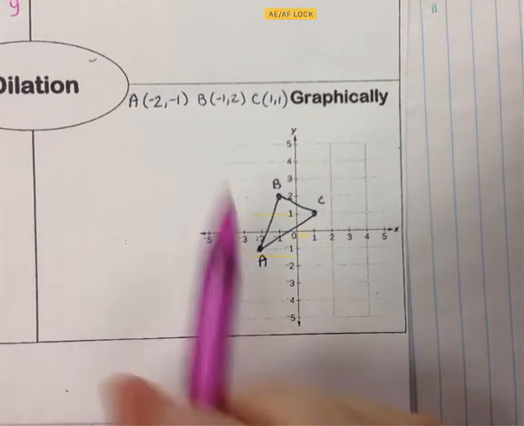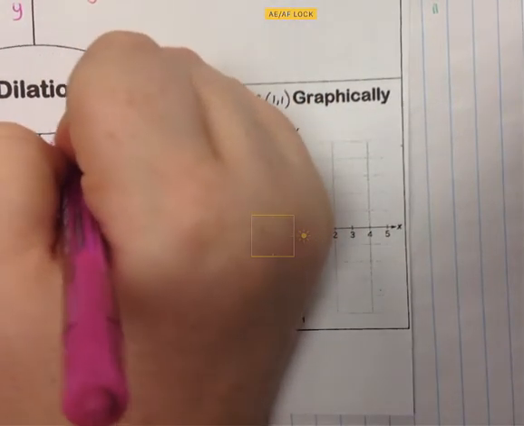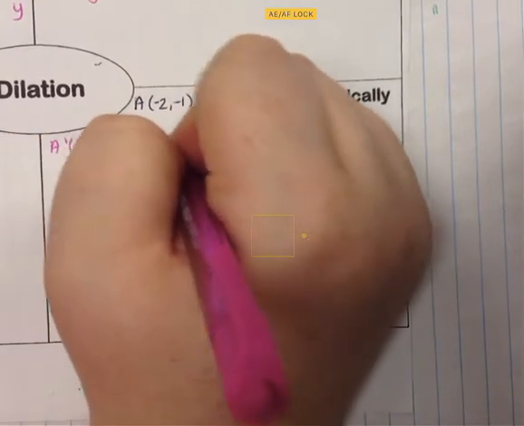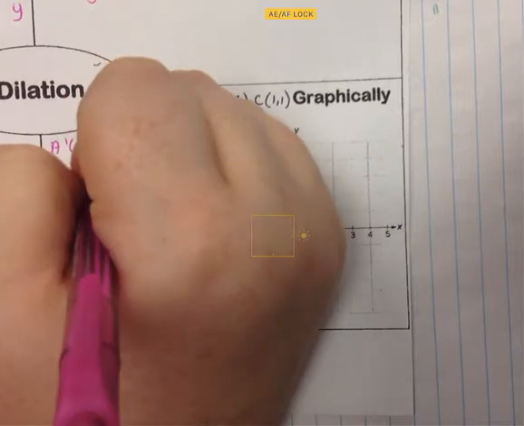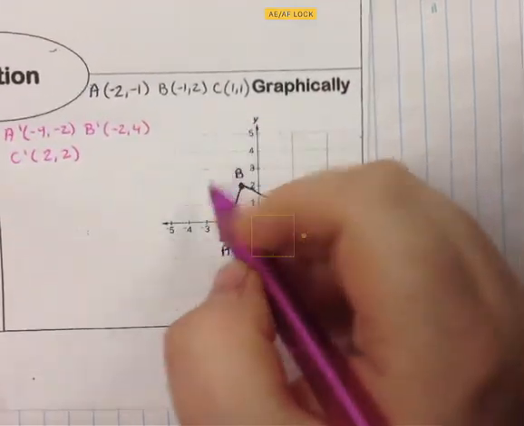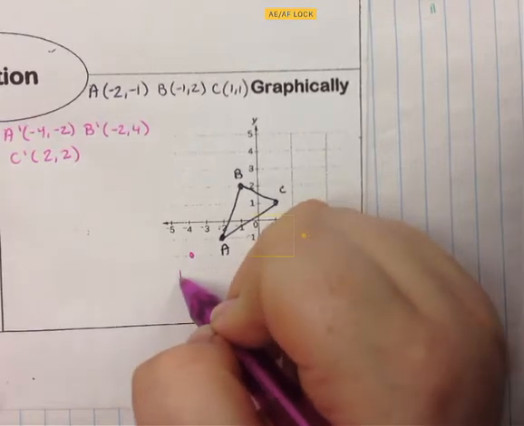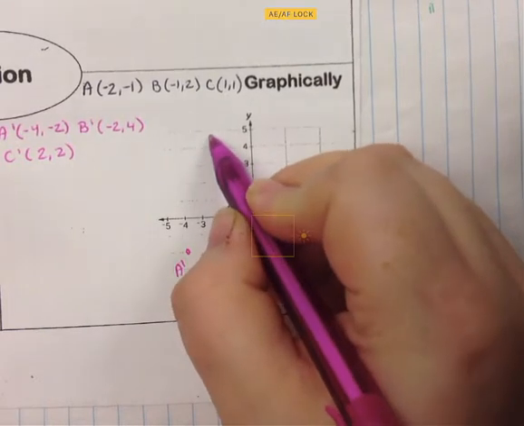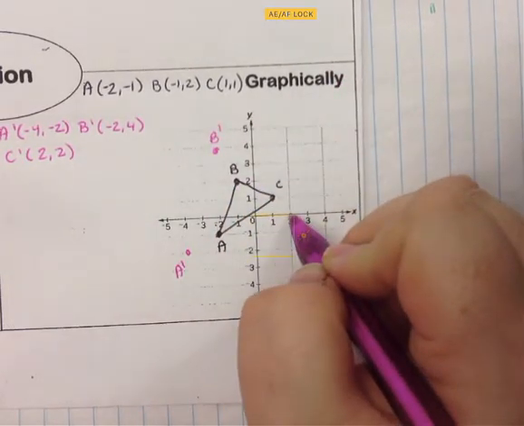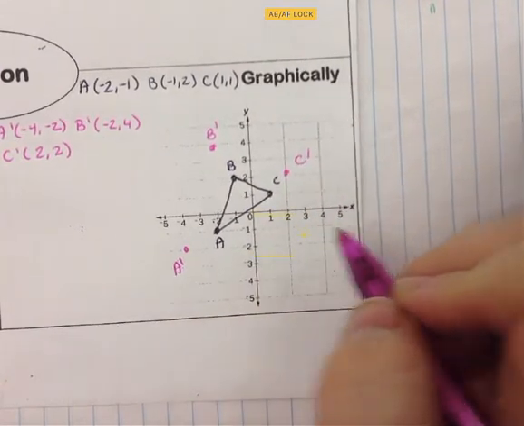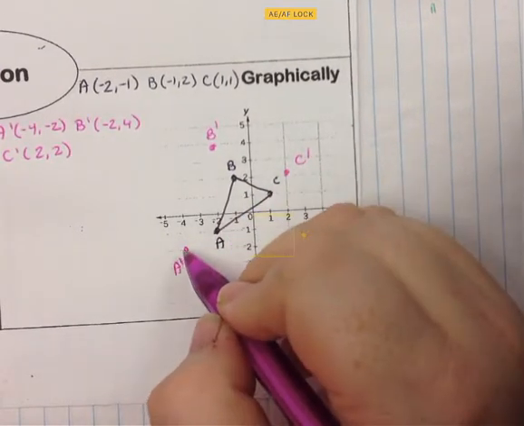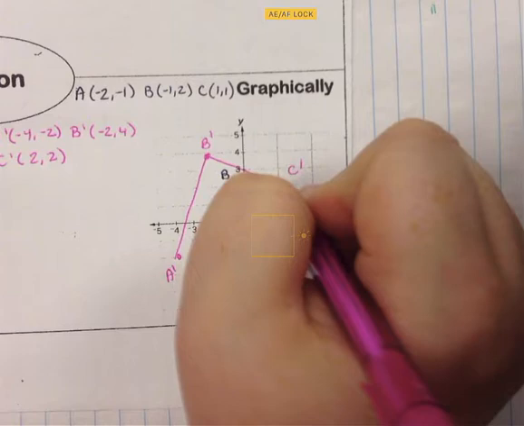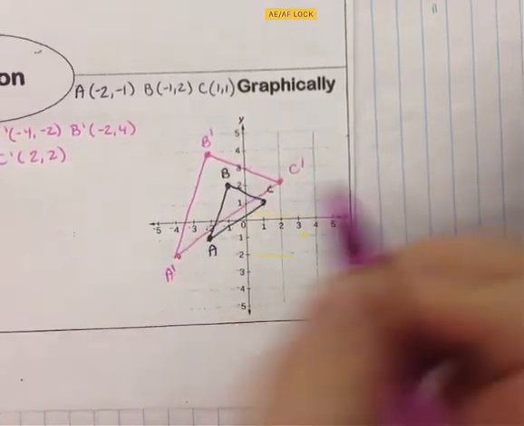I'm going to give the image coordinates, and we're going to see what happens. A prime is at -4, -2. B prime is at coordinate -2, 4. And C prime is at 2, 2. So we have -4, -2 is A prime. -2, +4 is at B prime. And 2, +2 is C prime. Do not curve your lines to make it go around. You'd still want to make this a triangle by connecting your coordinates. So even if it goes through, that's okay.